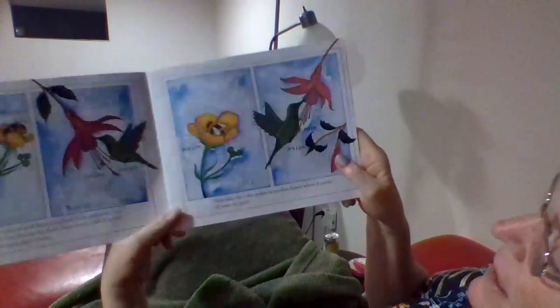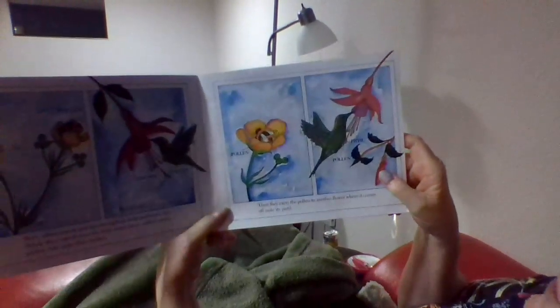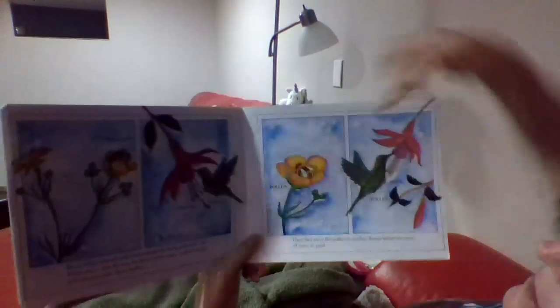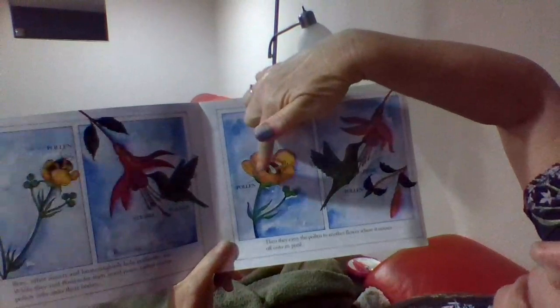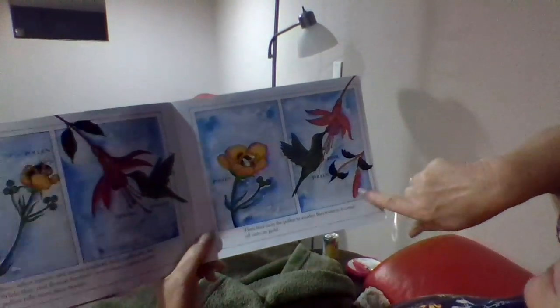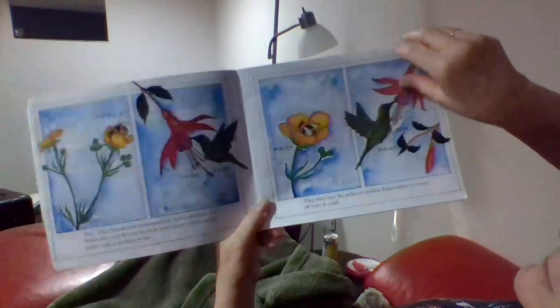And the pollen then can carry the pollen to another flower where it comes off onto its pistil. So there's the pollen on the bee, and he flies over and well, it's the same thing. Kind of the same thing. Yeah. That's why we need bees and birds.